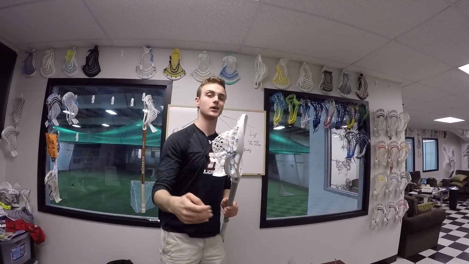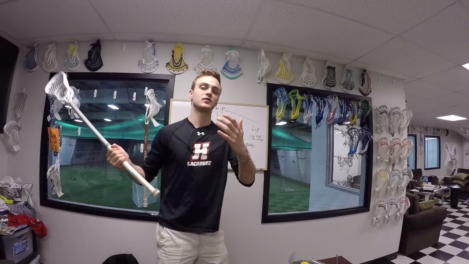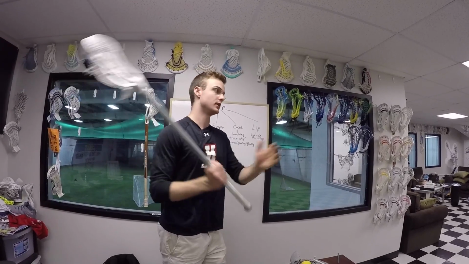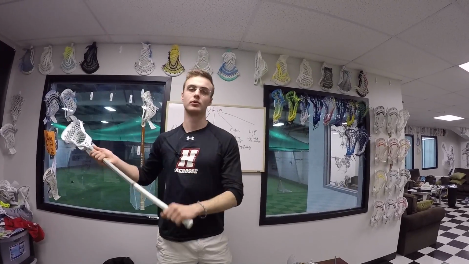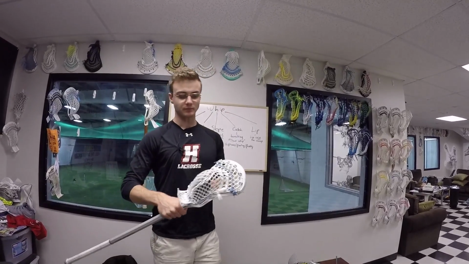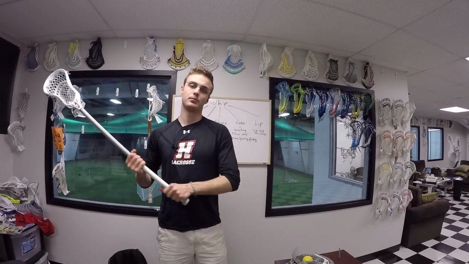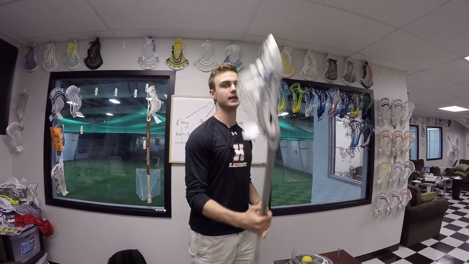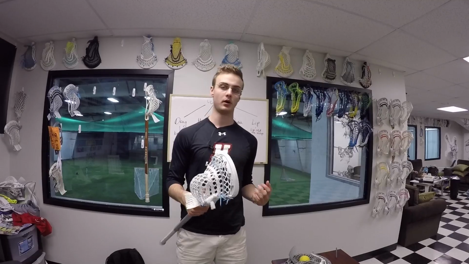Since it's staying higher in the stick, it's transforming more of your angular momentum into linear momentum as the ball is going through the motion of your body. It's allowing you to put more of the torque that you're generating into the speed of the ball, and it's really a true shooter stick.